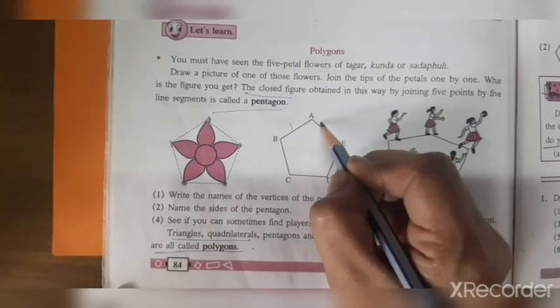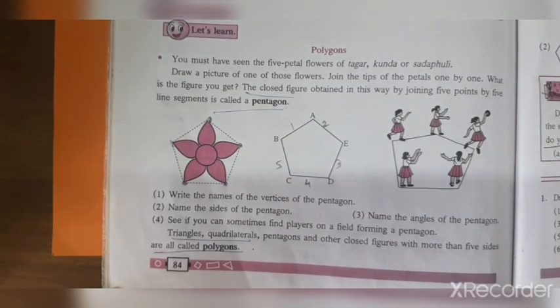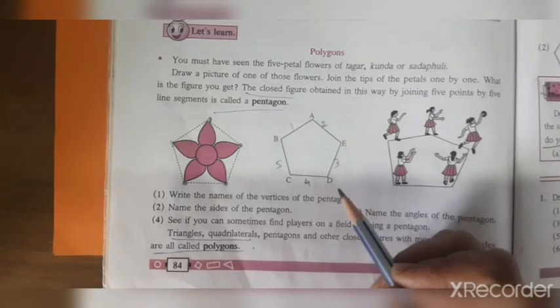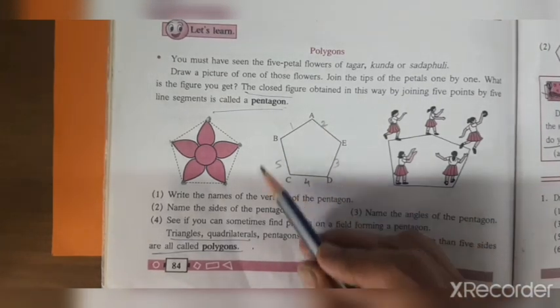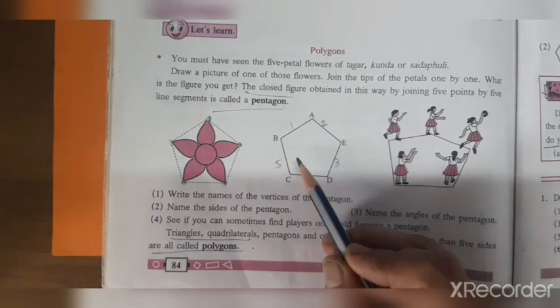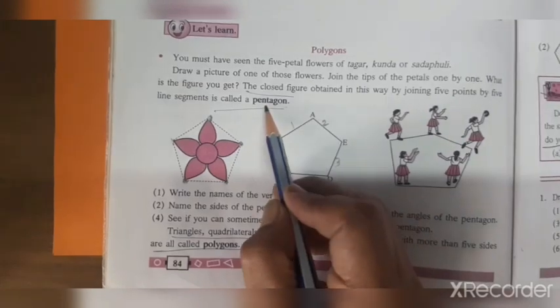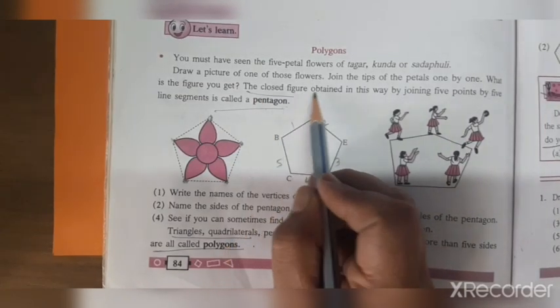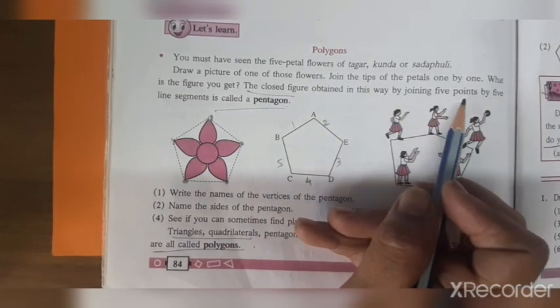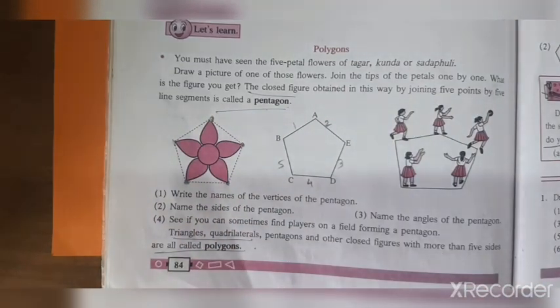And if we count 1, 2, 3, 4, 5, we have 5 sides. We know a four-sided figure is a quadrilateral, which is a closed figure. This is also a closed figure, but it has 5 sides. So what is this called, which has 5 sides? It is called a pentagon. The closed figure obtained by joining 5 points by 5 line segments is called a pentagon.